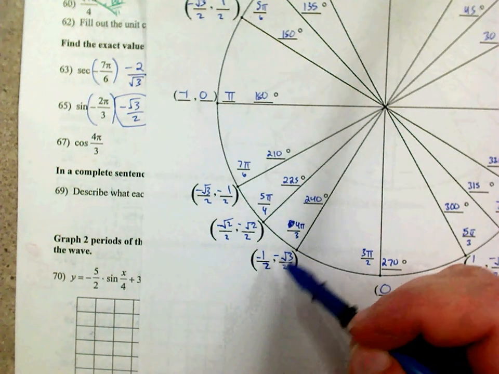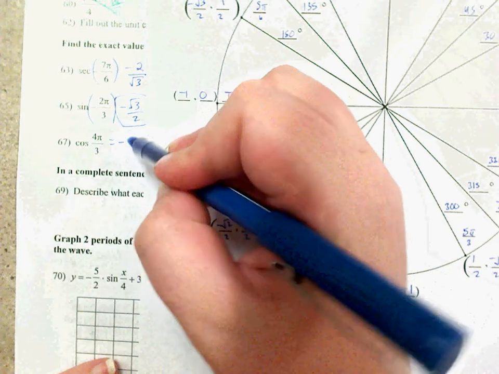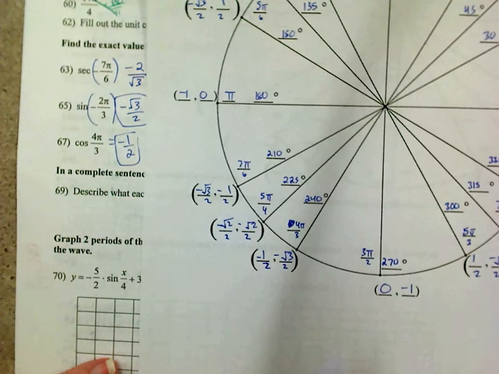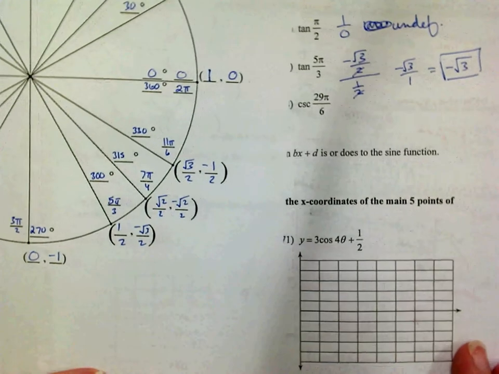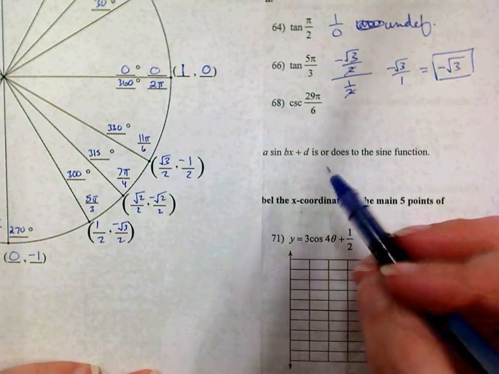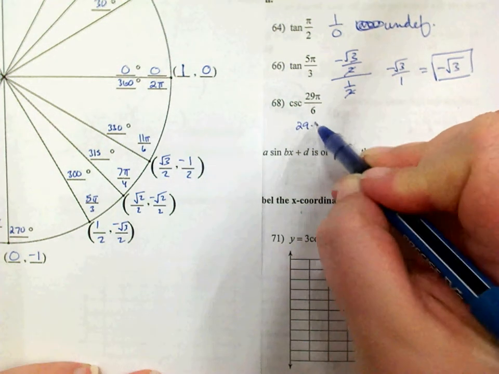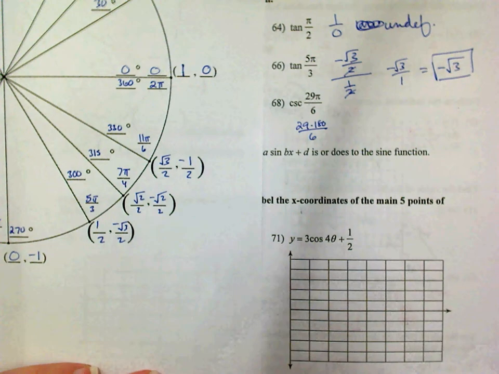Okay. I need to find cosecant of 29 pi over 6. What am I going to want you to do? You could count 29/6. That's absolutely fine. 29 times 180 divided by 6. Can someone multiply that out for me? 29 times 180 divided by 6. 870. So what should you do with that?